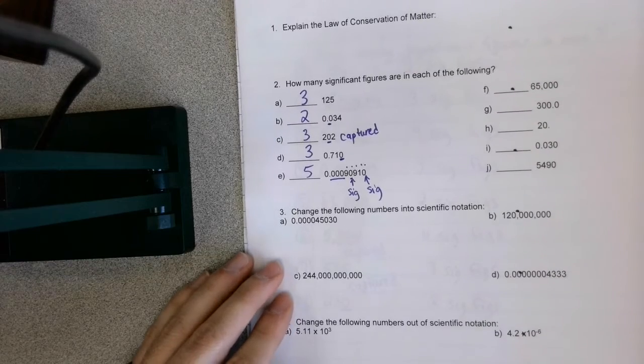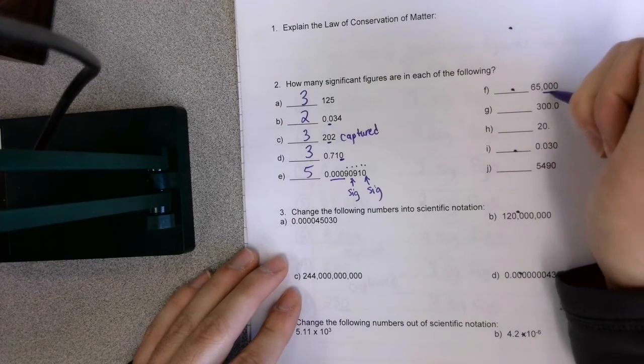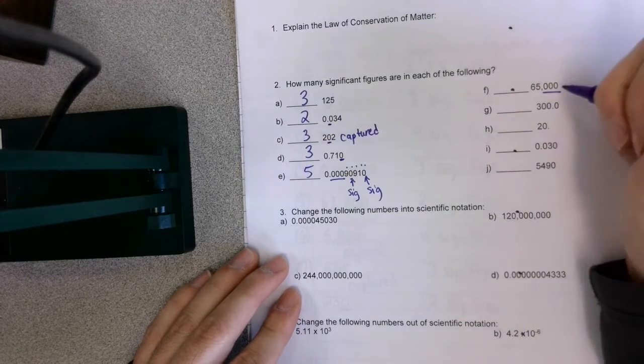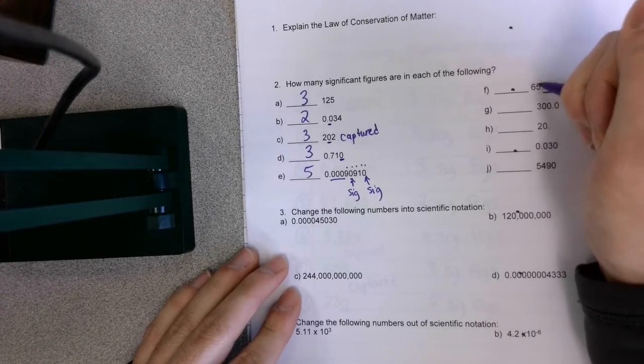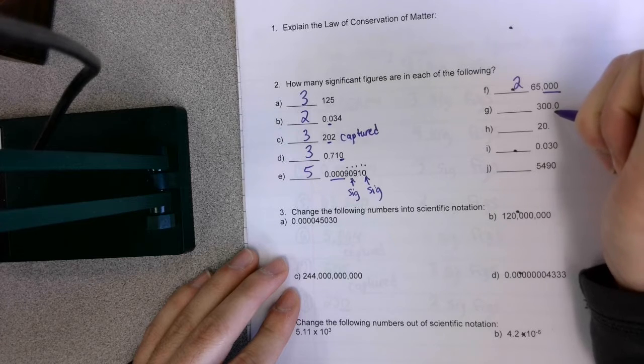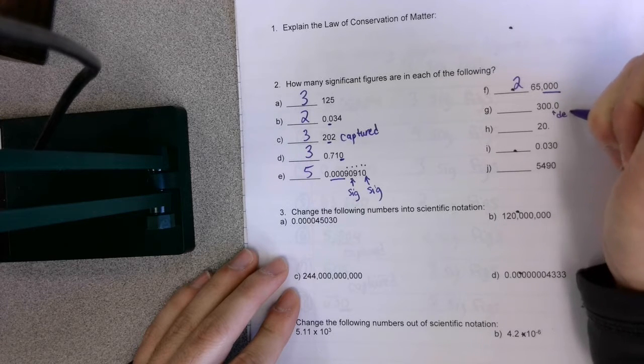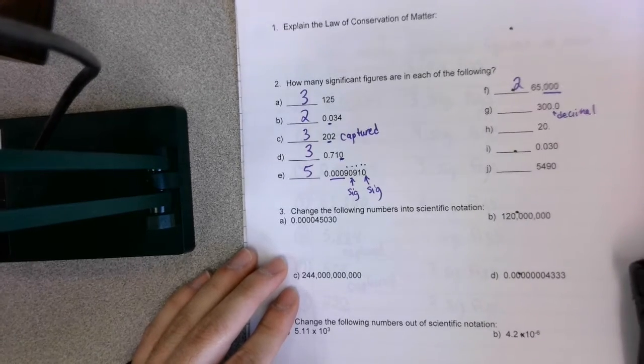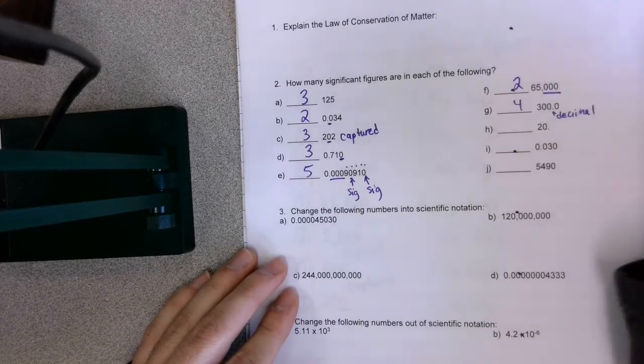All right, next one, we've got 65,000. These zeros are at the end of a number, and there is no decimal, so we're only going to have to count the first 2. All right, this one here has zeros that are at the end of the number, but there is a decimal, so therefore all of these zeros are going to be significant. So 1, 2, 3, 4, that one's 4 significant figures.